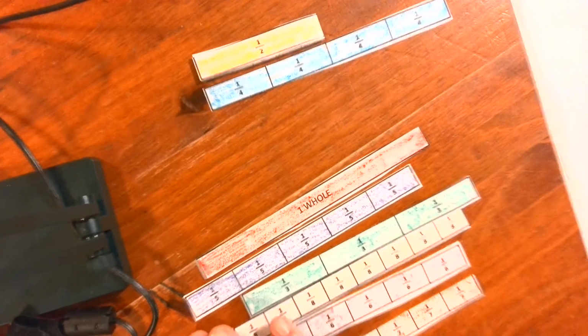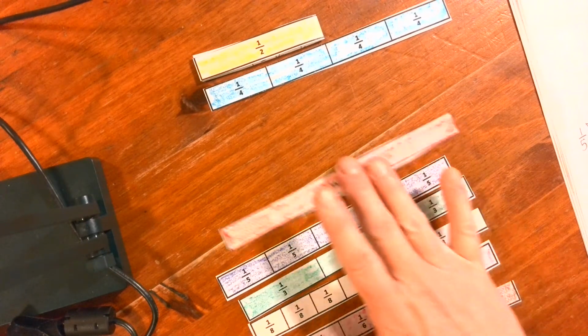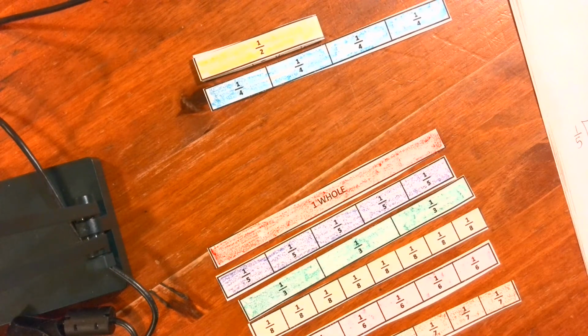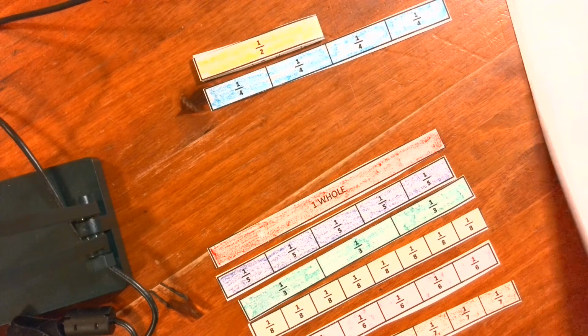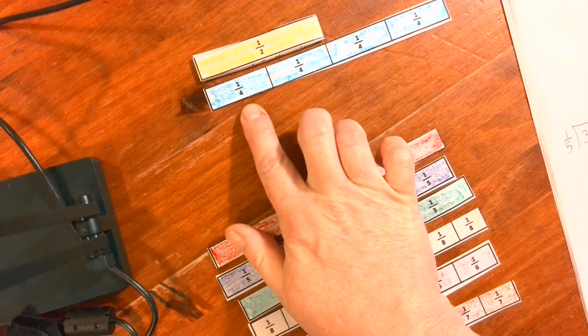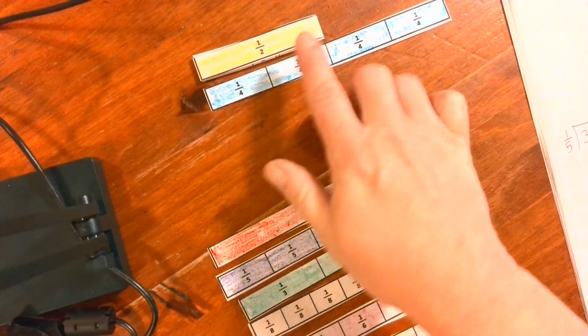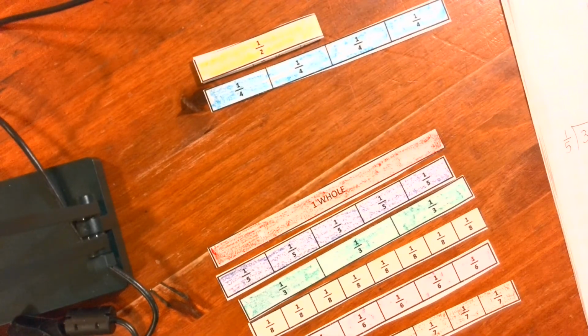Now, this is the last one we're going to do today because these are the tougher ones and they're a little harder conceptually. We're going to do more of these tomorrow. But I want to show you where we're going. Can you divide a smaller piece by a bigger piece? And you actually can.